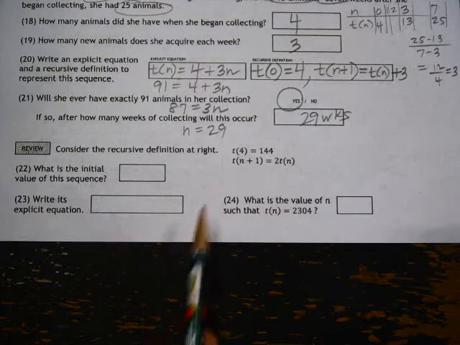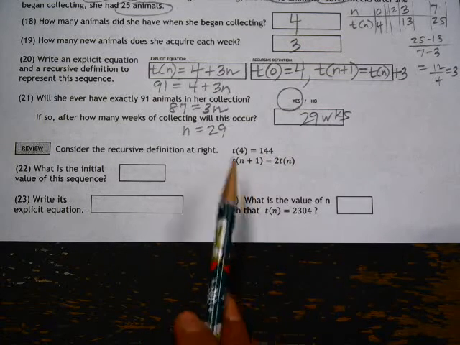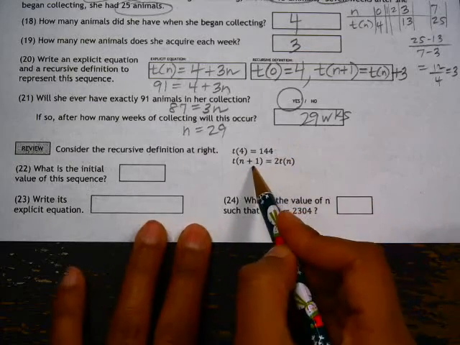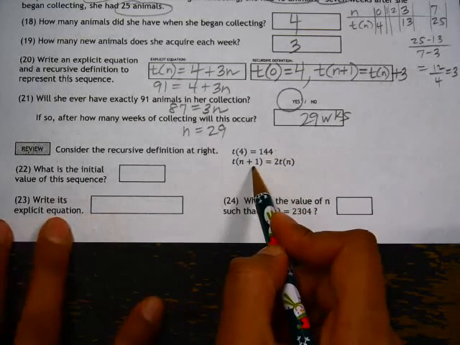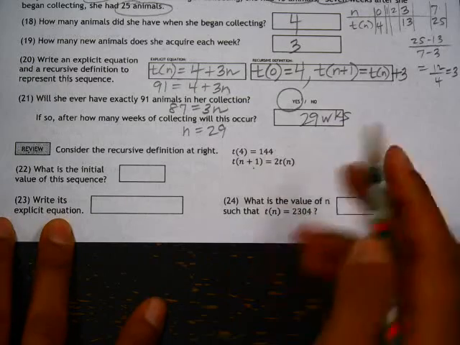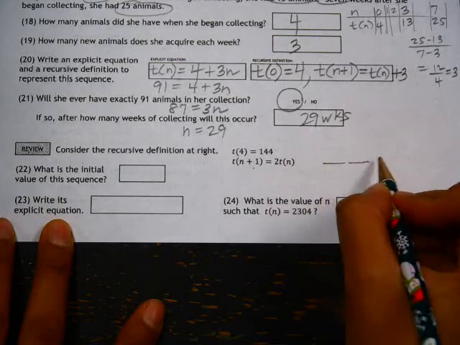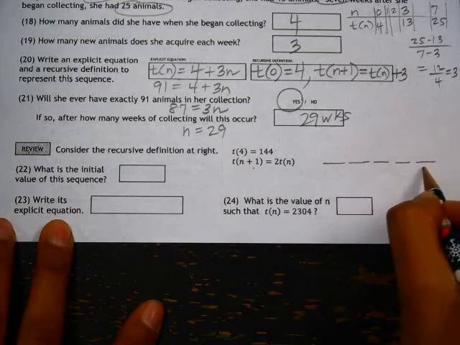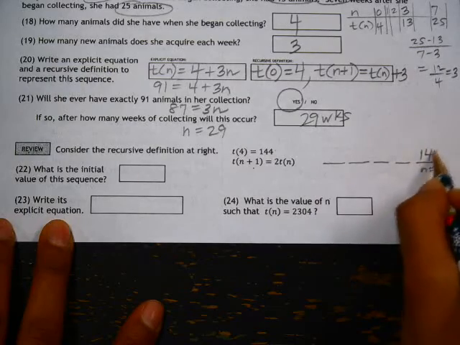This is 22 through 24. Consider this recursive definition. We're given the fourth term. We're given how to find the next term in the sequence. The initial value, so I know the fourth term is equal to 144.